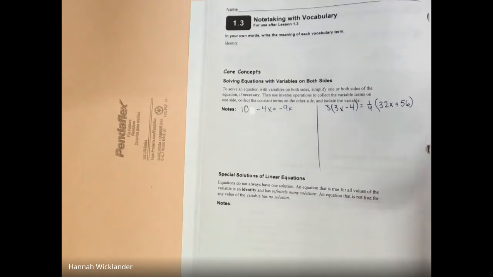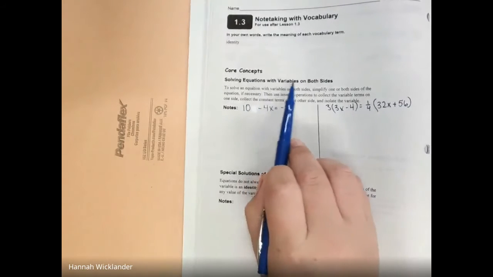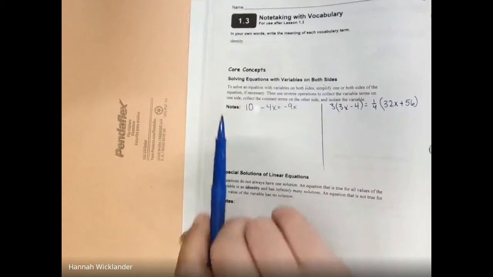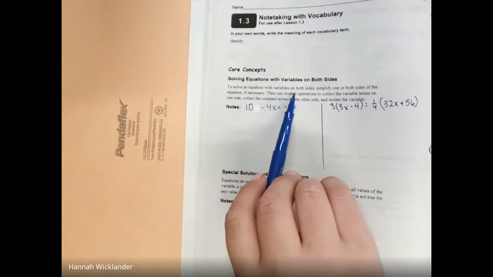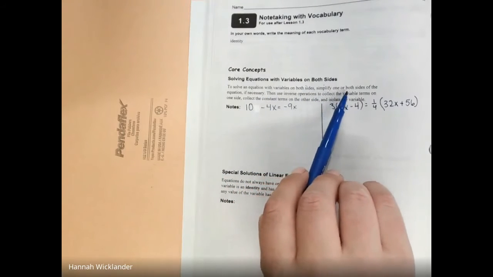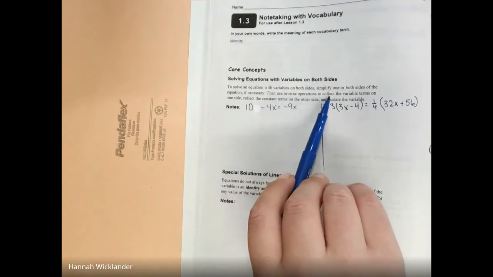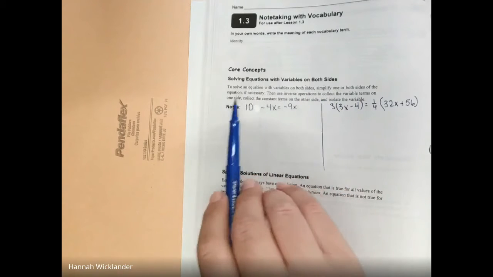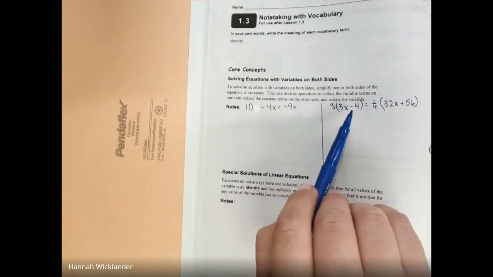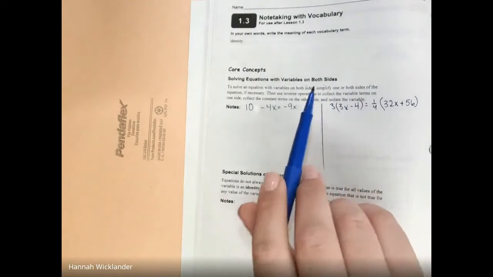Okay, so today is solving equations with variables on both sides. To solve an equation with variables on both sides, simplify one or both sides of the equation, then use inverse operations to get all the variables on one side, and then isolate the variable and solve.